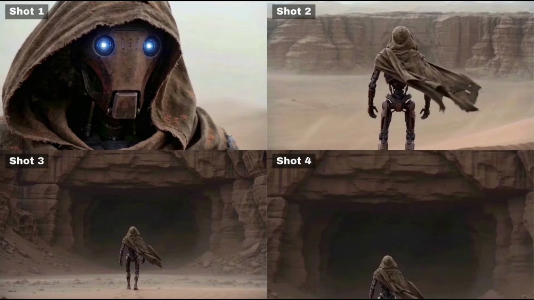As you can see, it maintained everything perfectly. The cinematic tone, the environment, and most importantly, the character consistency. Everything feels seamlessly connected, like it's part of the same film. Honestly, this feels like magic. And trust me, until you actually try it yourself, you won't realize just how powerful and accurate this is.